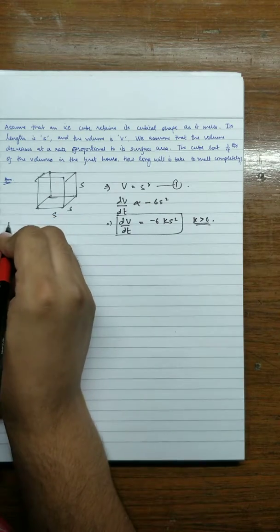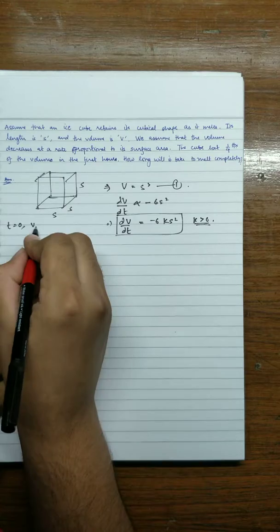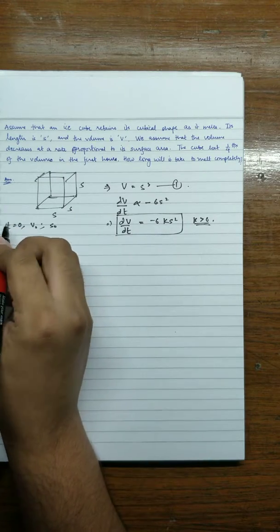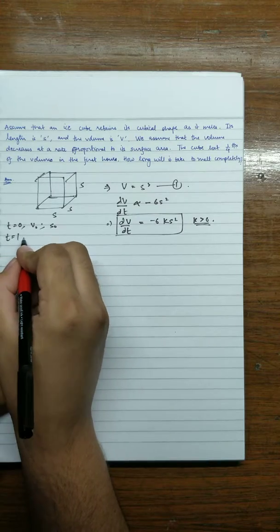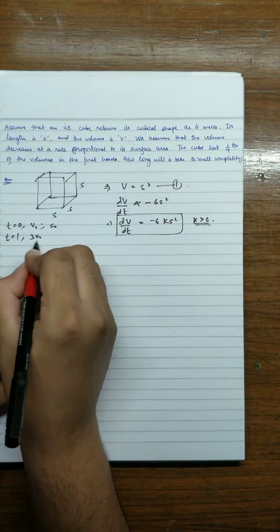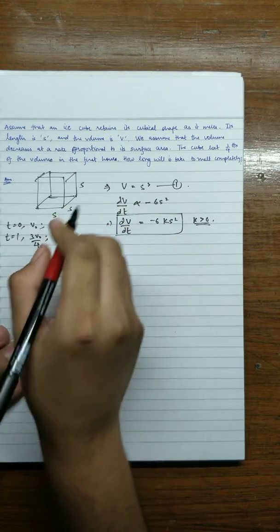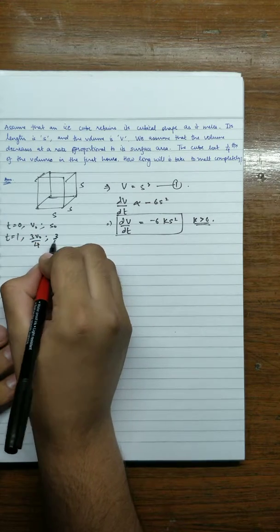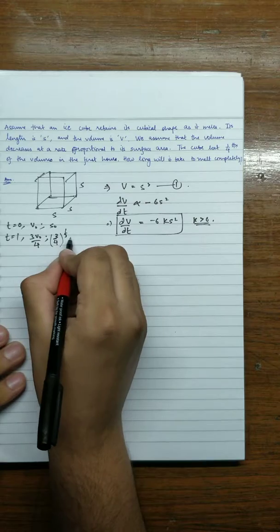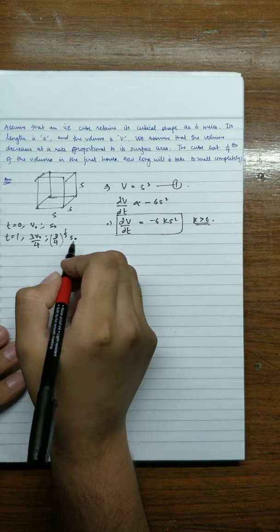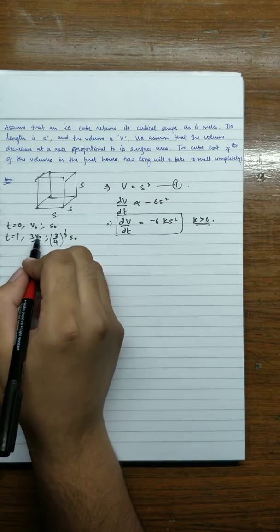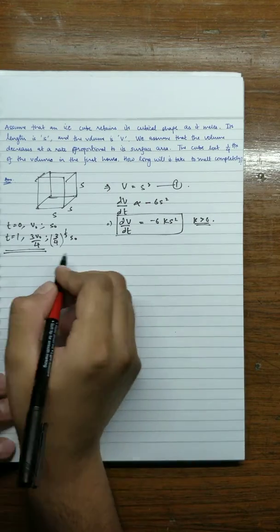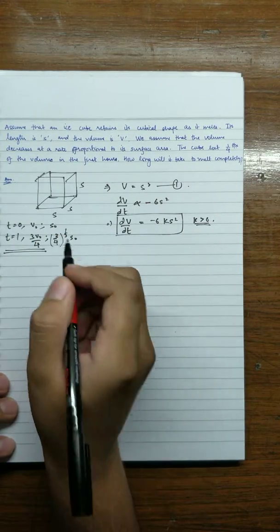So we know that at time equal to 0 the volume was V naught, say, and the side was therefore S naught. At time equal to 1 hour the volume became 3V naught by 4 after losing 1/4 of the initial volume, and the side becomes (3/4)^(1/3) S naught, since the side is equal to the cube root of the volume, right?